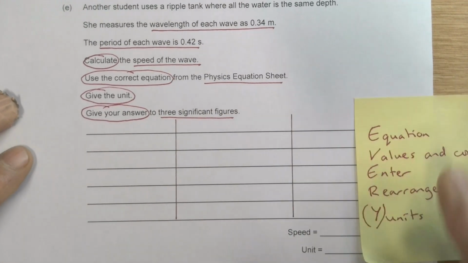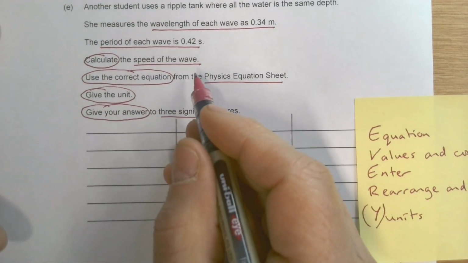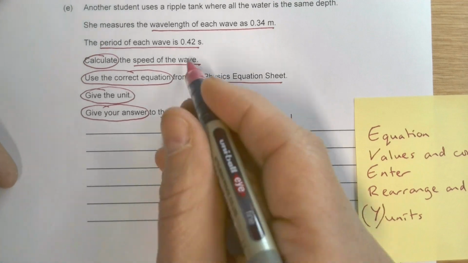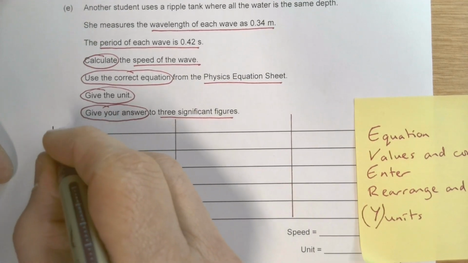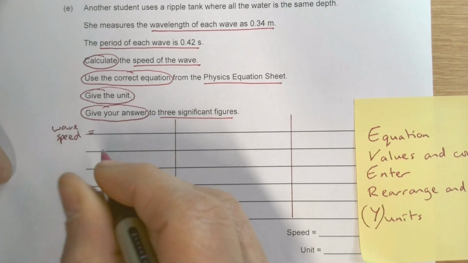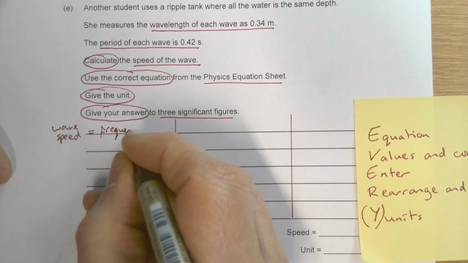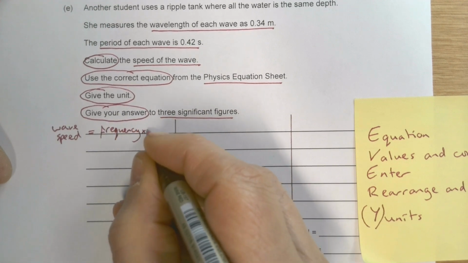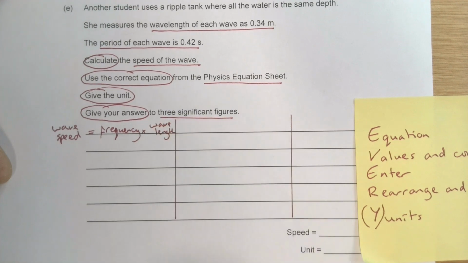What do I know? So my equation, first of all, calculate the speed of the wave. Well, I look at my equation sheet and I find that wave speed equals frequency times wavelength.